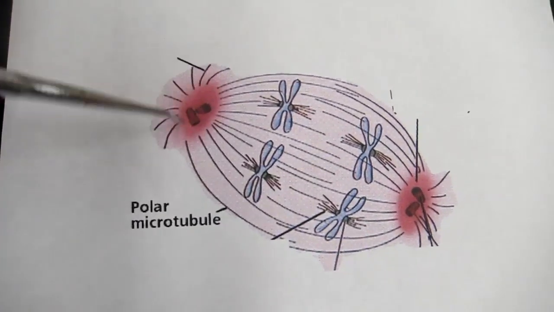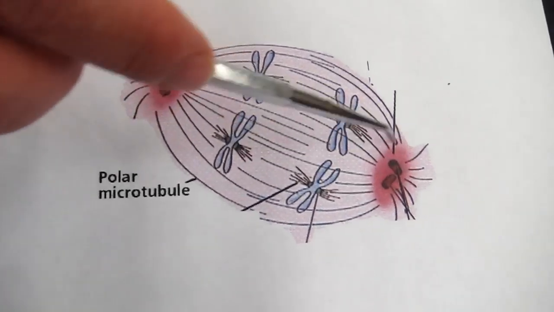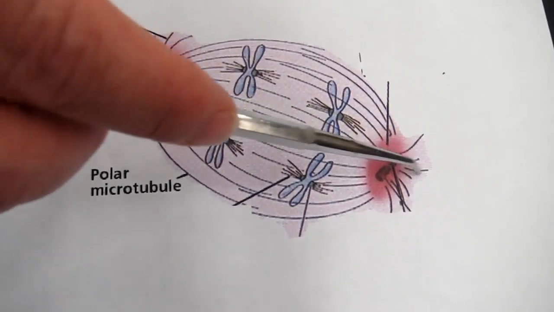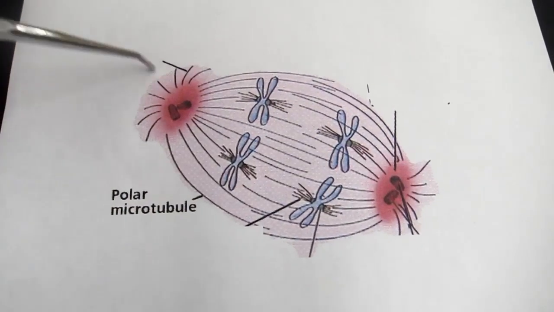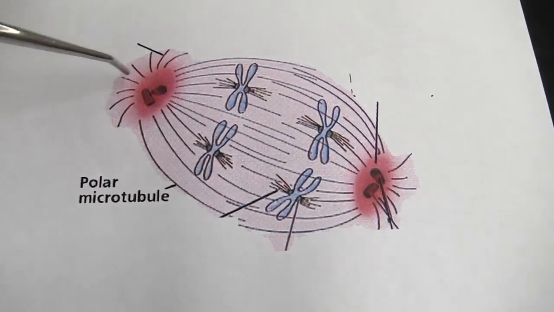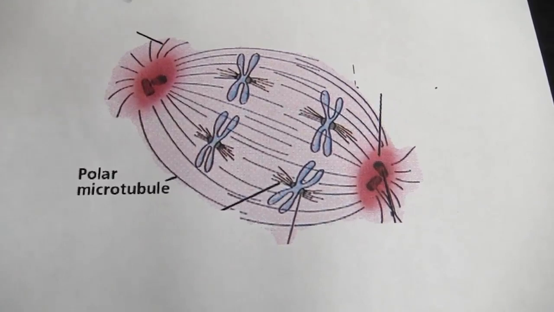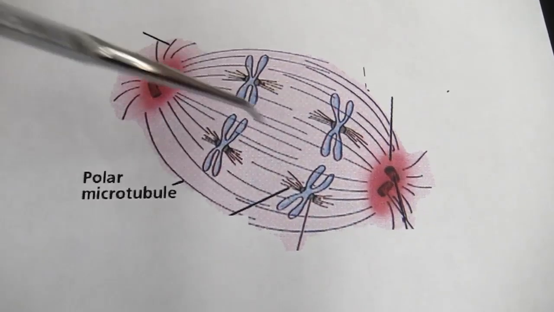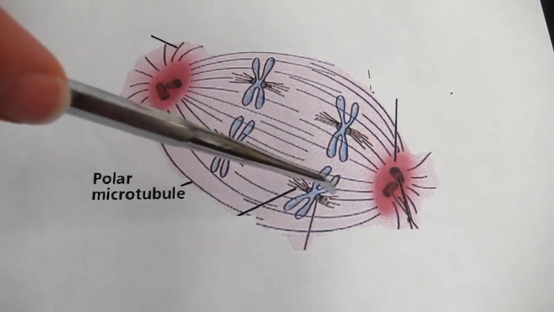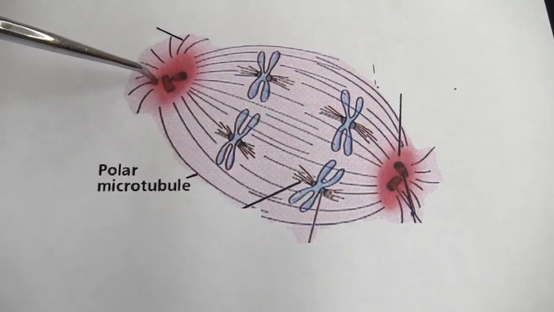Each pair is at a pole of the cell, and it arranges little fibers around it that stick to the plasma membrane. This is what holds the spindle in place, and gives it an anchoring point so it can make the movements of the chromosomes that it needs to make.